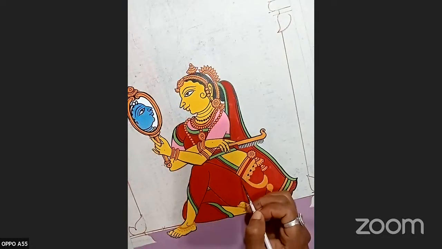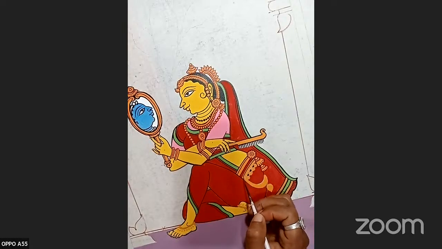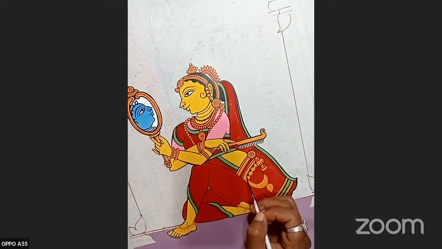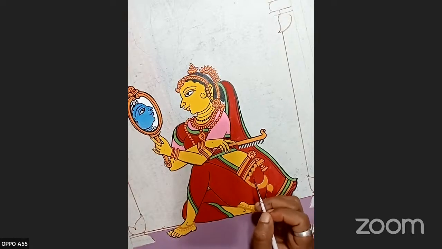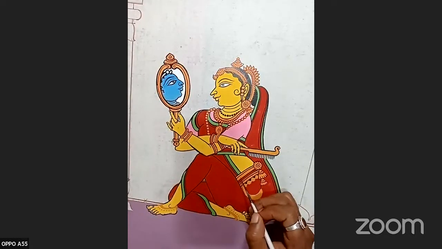So everyone who is joining us late, this is just to give you a brief of what we have done till now. First, we started with the outline of the entire motif, and during the outline, Bhaskar ji also gave a bit of detailing. For example, in the hair and all, the filled black is there, as you can see.